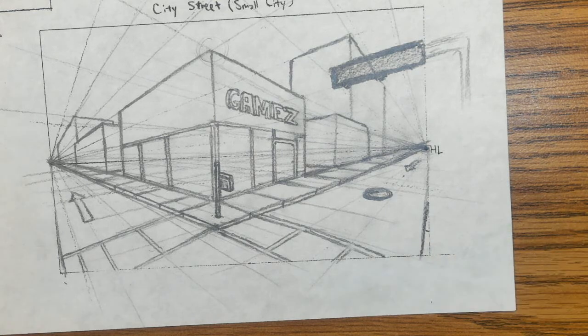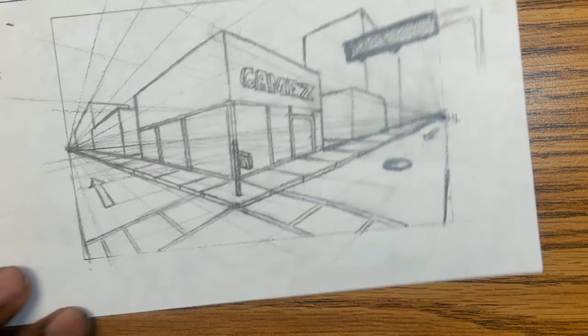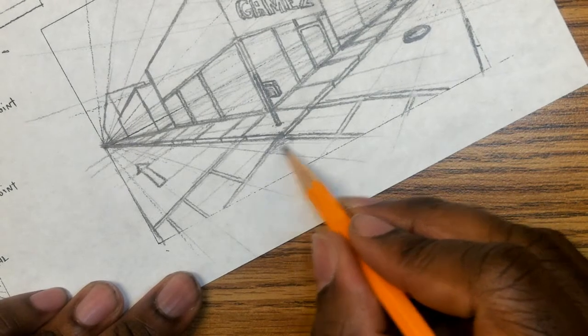Now remember, seldom is the road the same color as the sidewalk, so you can actually go ahead and do some light shading in.